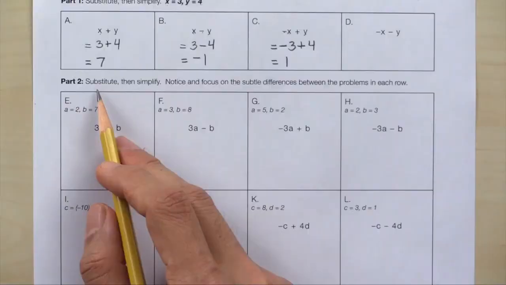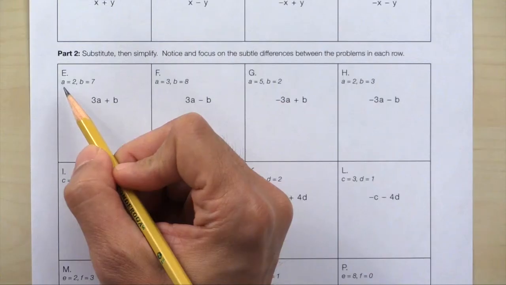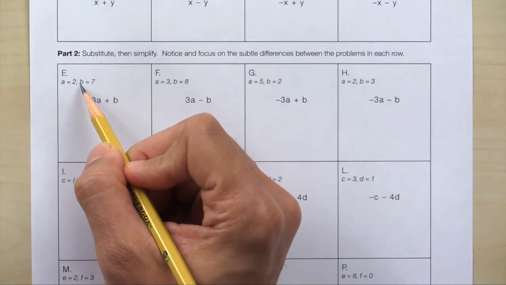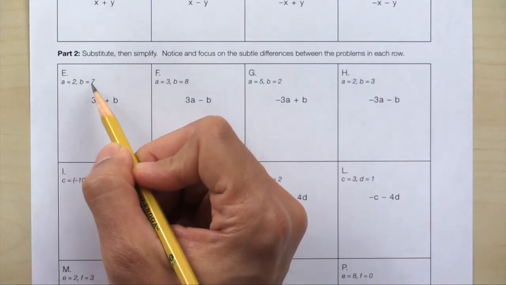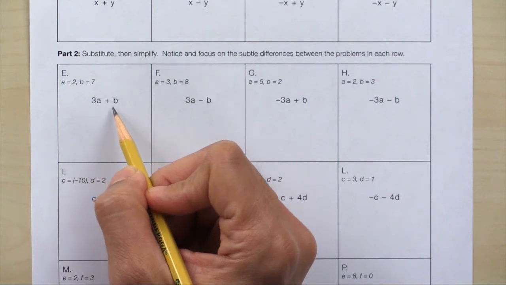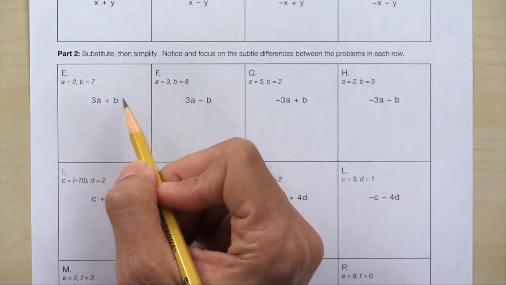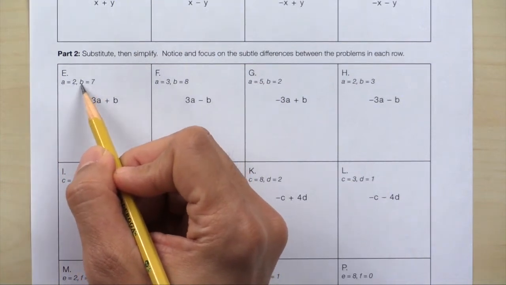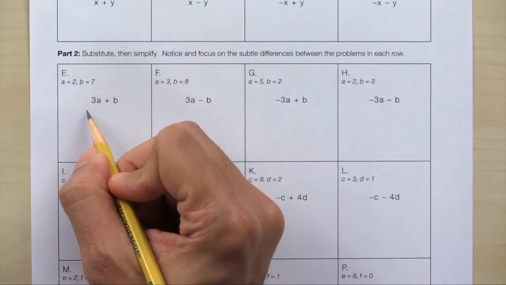Here's part 2. Substitute, then simplify. Notice and focus on the subtle differences between the problems in each row. Let's go over 3 examples, starting with box E. In this problem, A will be equal to 2, and B will be equal to 7. So here we have the expression 3A plus B. Let's substitute 2 for A and 7 for B. On the next line, write down an equal sign.